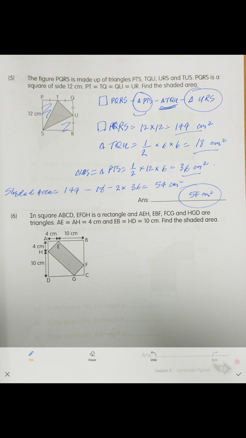Okay, next problem. Problem number 6. In square ABCD, there is a rectangle inside, EFGH. And like all the other areas, they tell us those are triangles logically. AE, it's this thing. AE is equal to AH, which is logical too, and is equal to 4 centimeters.